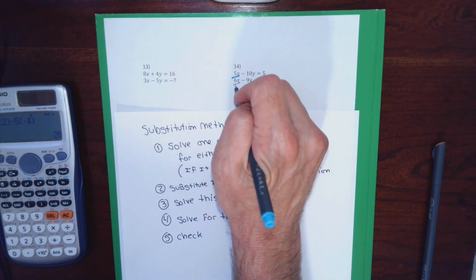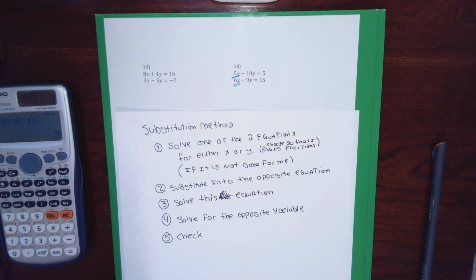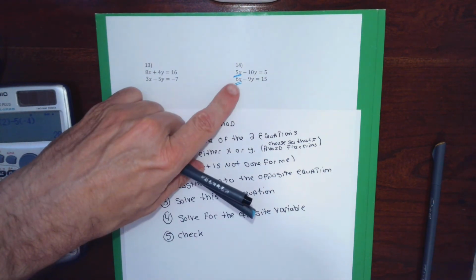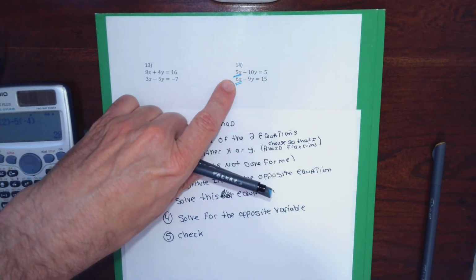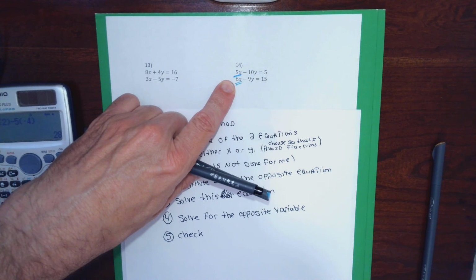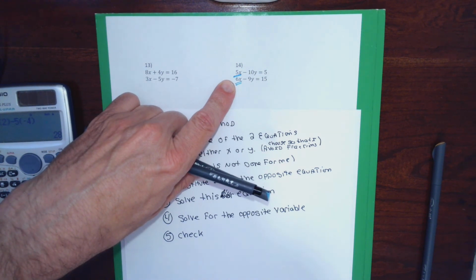In the second equation, the smallest coefficient is 6. I'm going to ignore the bigger coefficients, and I ask myself, in the bottom equation, can I divide each of the numbers by this 6 and avoid fractions? If I can, I'd pick that equation and I'd solve it for x.